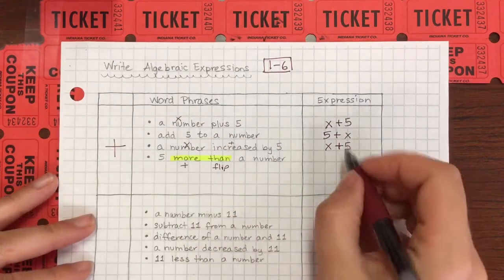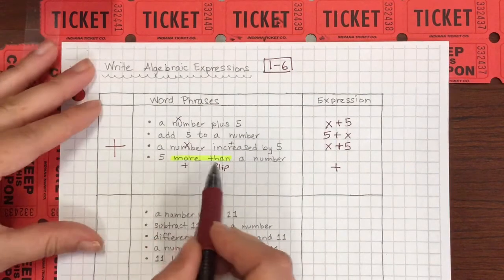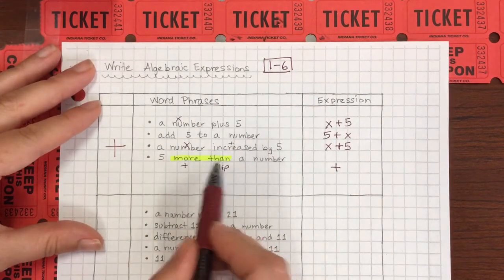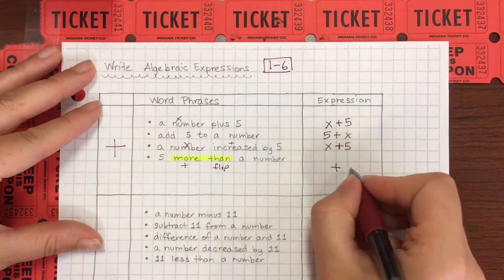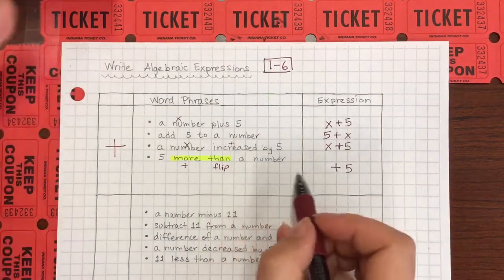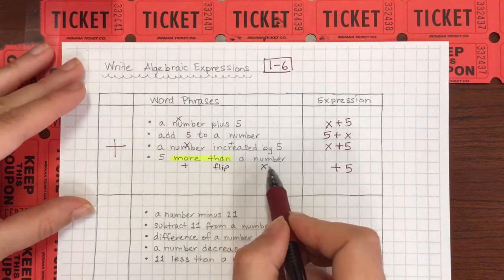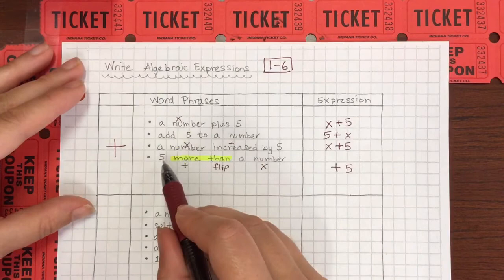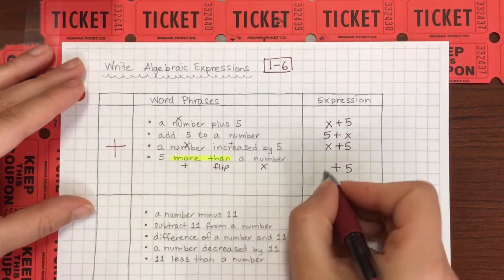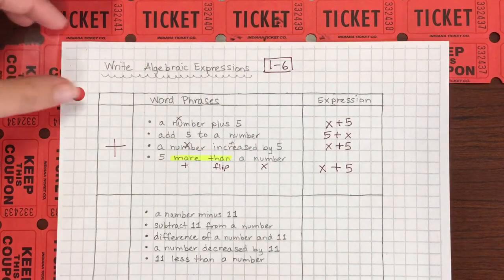So more than means plus, so I'm going to write a plus symbol here. 5 is in the front of the words more than. So when I see the word than, 5 is going to flip to the back of the addition sign. And then just a number. Well, we don't know what it is. That is our x. So the x is in the back of the words more than. So this flip means it's going to flip to the front of the addition sign. And there we go. Those are some common addition word phrases.